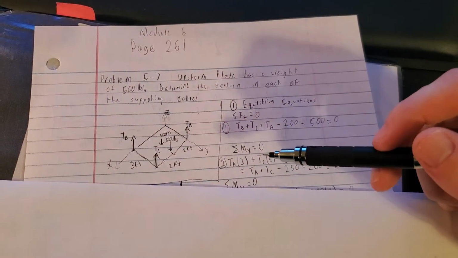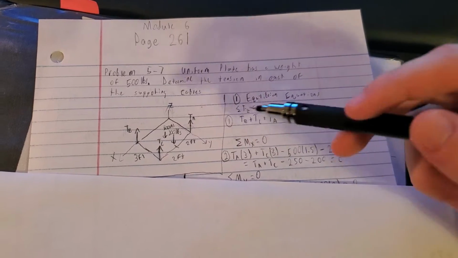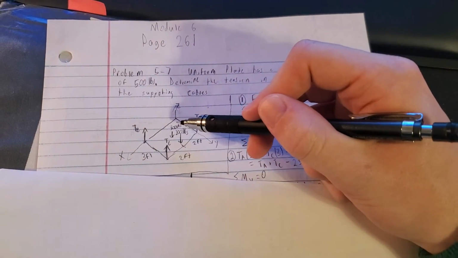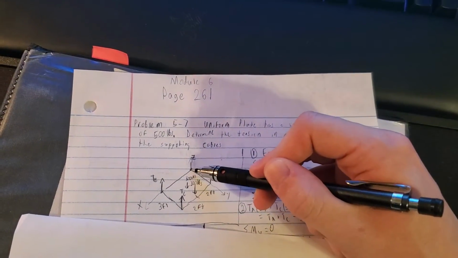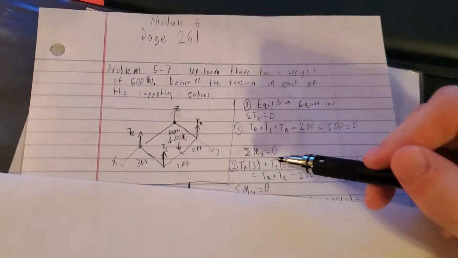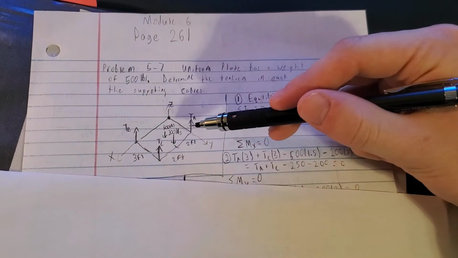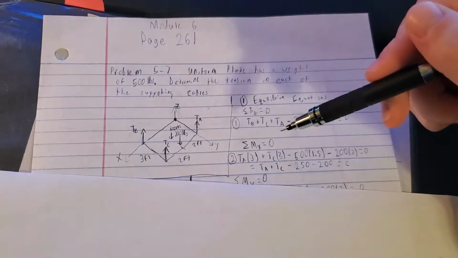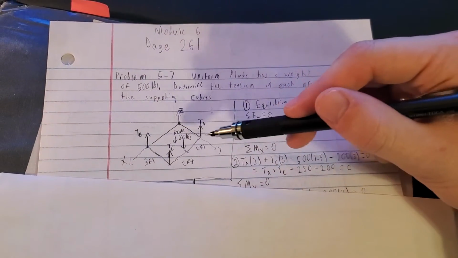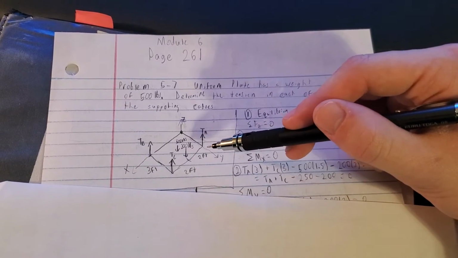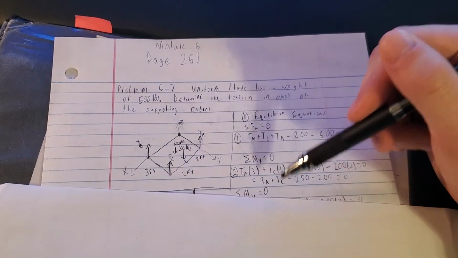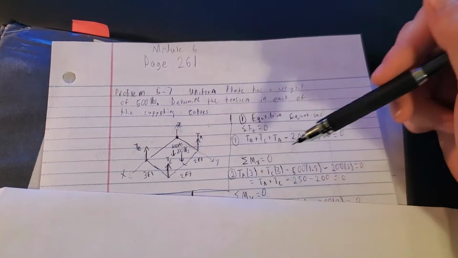And here's the moment about X. And we take the moment from this point here. So TA is 3 feet from the point we're taking the moment from. And TC is also 3 feet over.